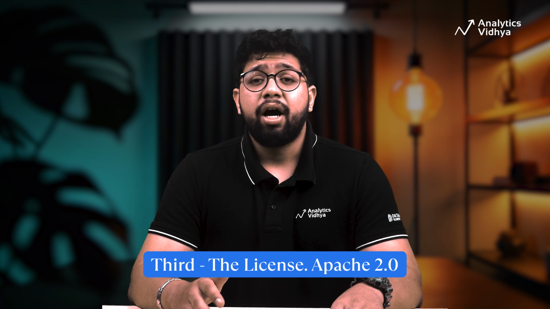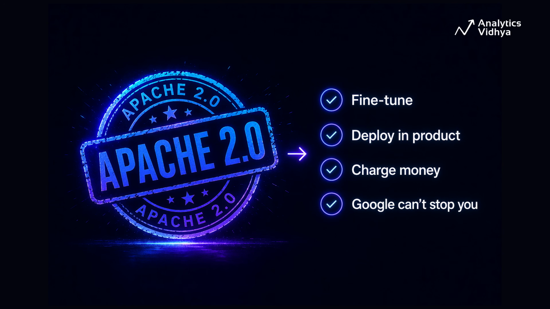Third, the license, Apache 2.0. Not open source for research only, not non-commercial use. Apache 2.0 means you can take this model, fine-tune it, deploy it in a product, charge money for that product, and Google cannot come after you for it. That is genuinely a big deal for anyone building with AI right now.